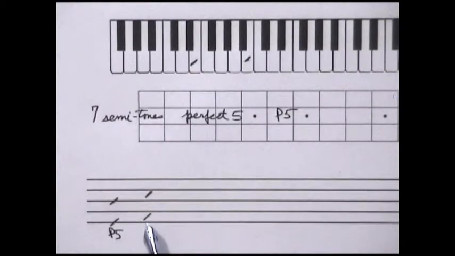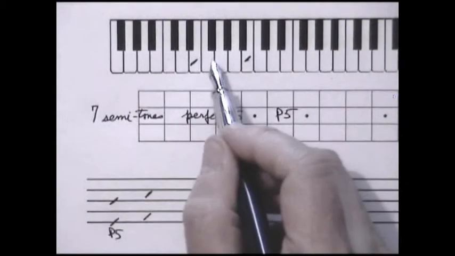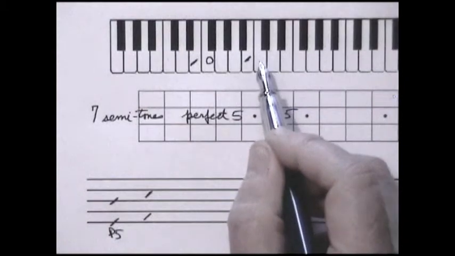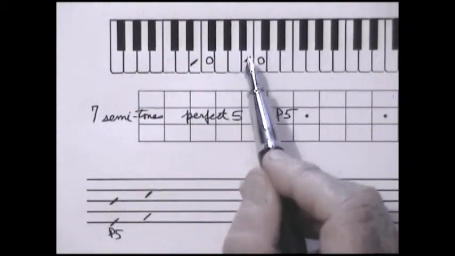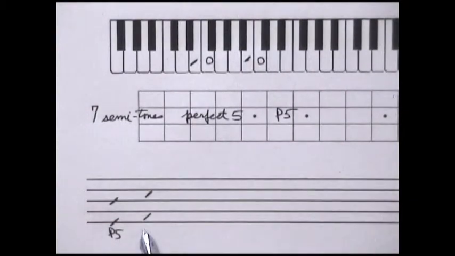Let's check out the F to the C. We have 1, 2, 3, 4, 5, 6, 7 semitones. It also is a perfect fifth.